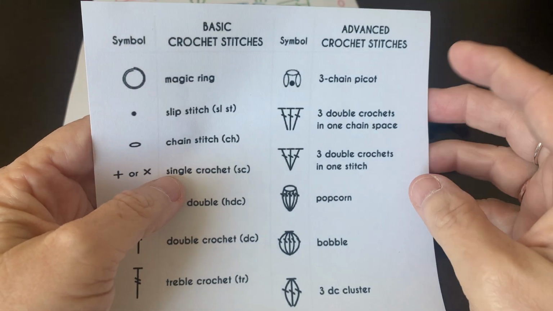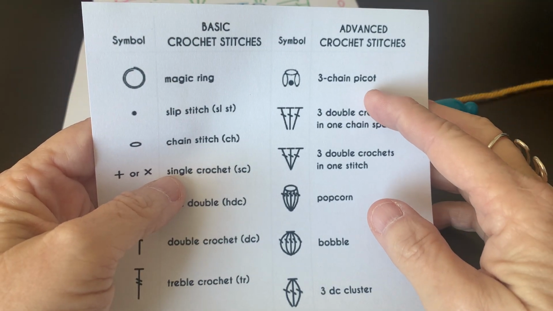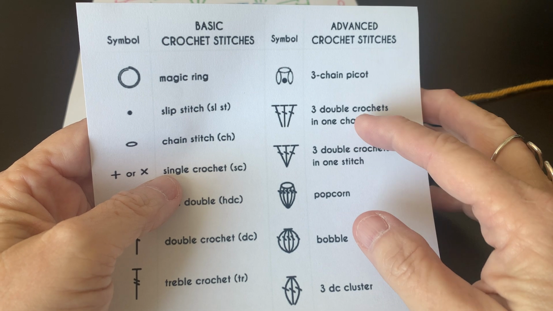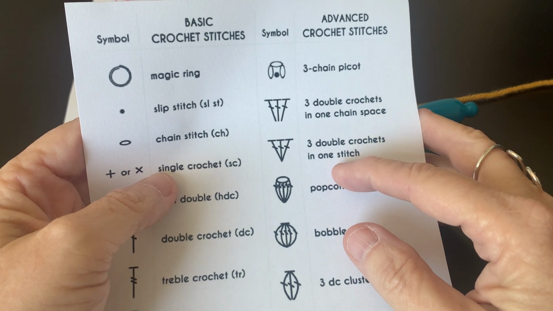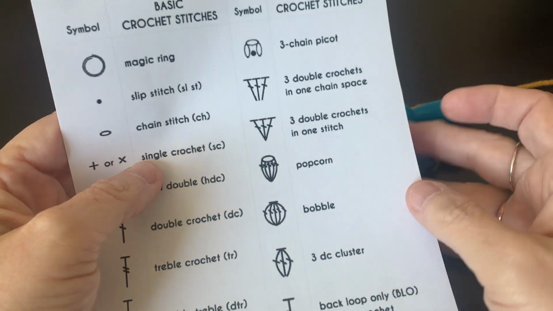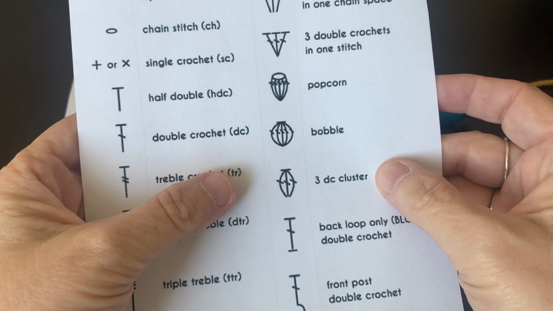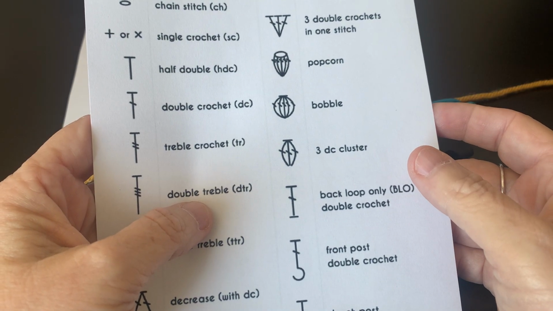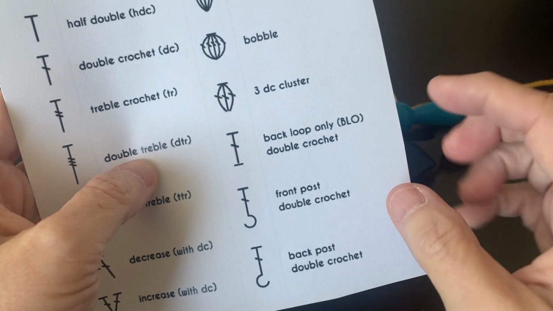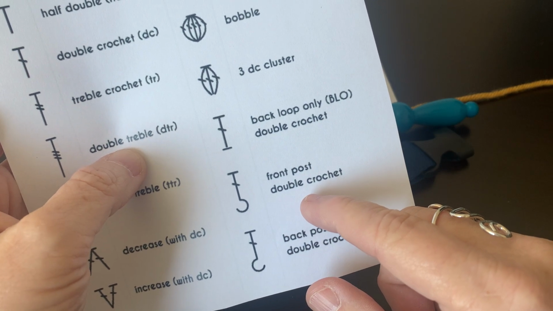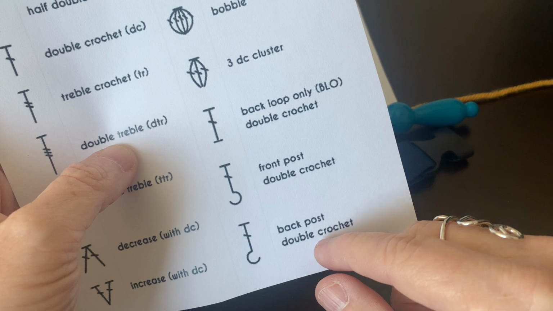Come back up here, 3 chain picot, 3 double crochets in 1 chain space, like on the granny square, 3 double crochets in 1 stitch, a popcorn stitch, a bobble stitch, a 3 double crochet cluster, or what I call 3 double crochets work together, back loop only, double crochet, front post double crochet, back post double crochet.